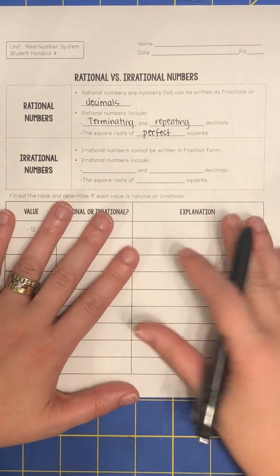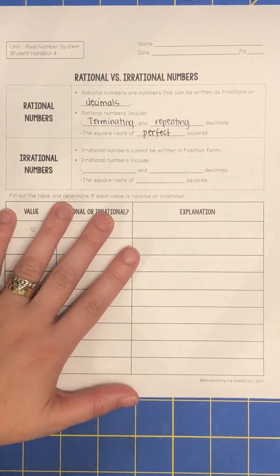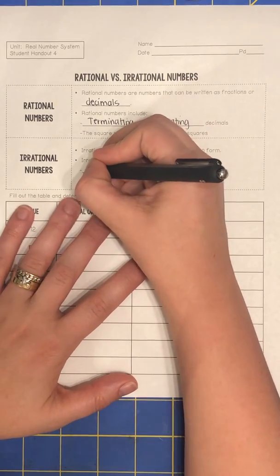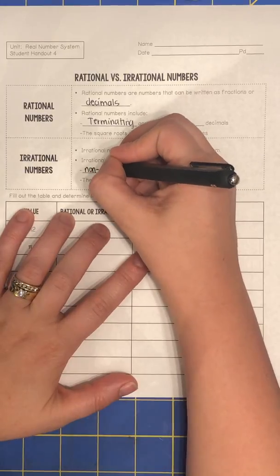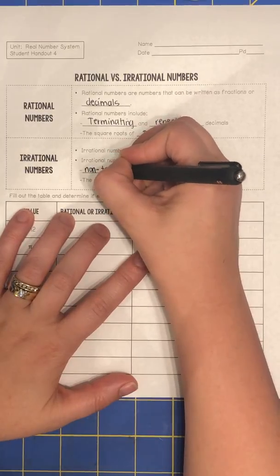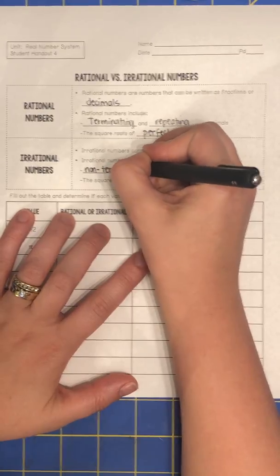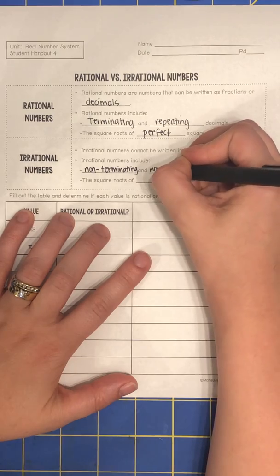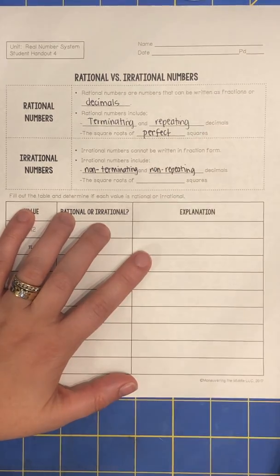So irrational numbers are numbers that cannot be written in a fractional form. Irrational numbers include non-terminating and non-repeating decimals.